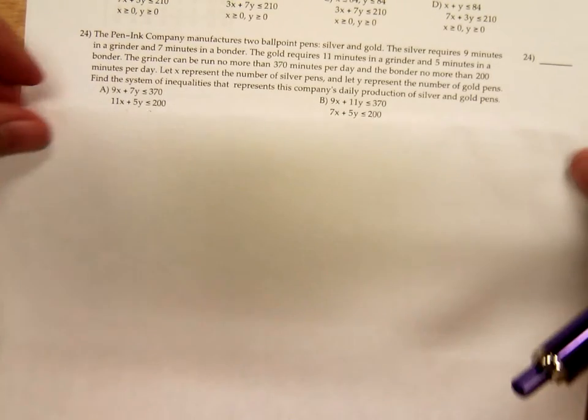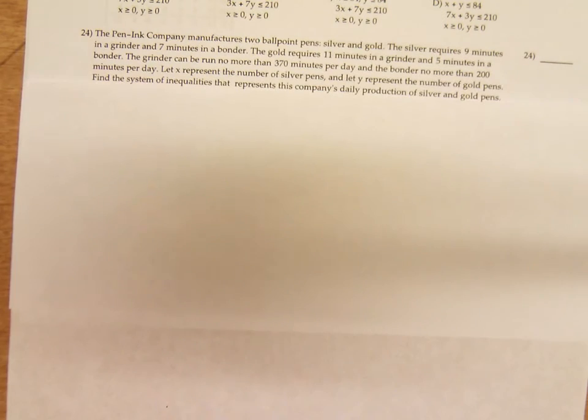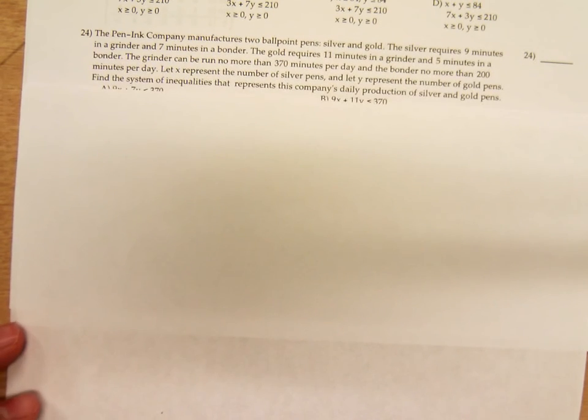The gold requires 11 minutes in a grinder, 5 minutes in a bonder. The grinder can be run no more than 370 minutes per day. The bonder no more than 200 minutes per day. Let X represent the number of silver pens and let Y represent the number of gold pens.